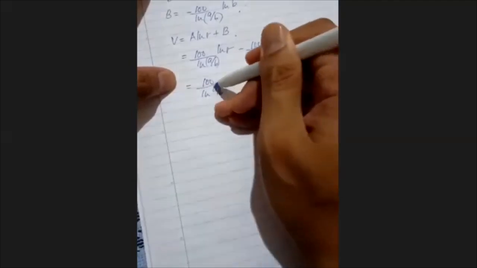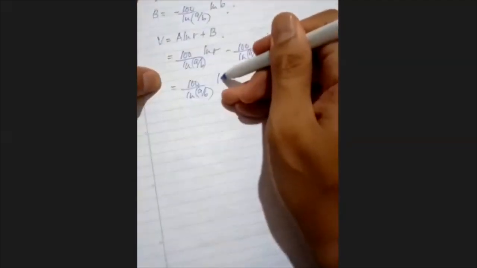Right, so let's simplify. So factorize the equation. We're going to have here 100 over ln a over b, times ln r over b. So that's your equation for potential. So that's the V equation.